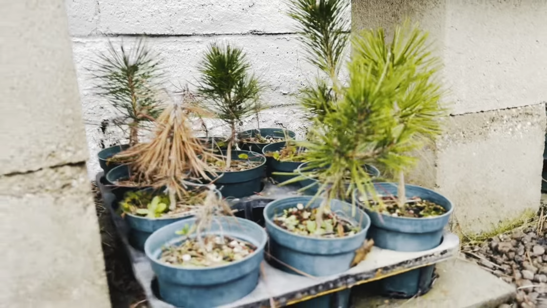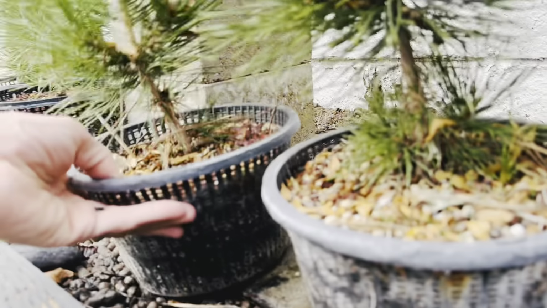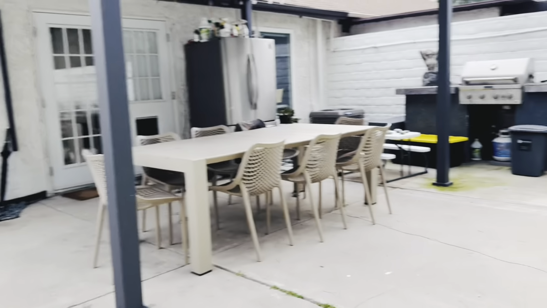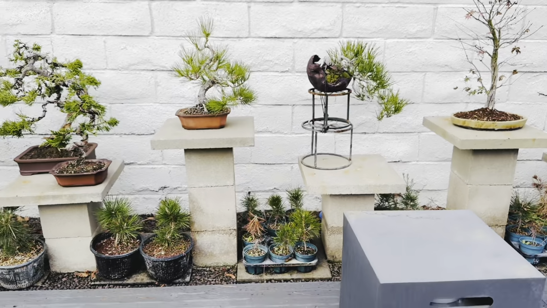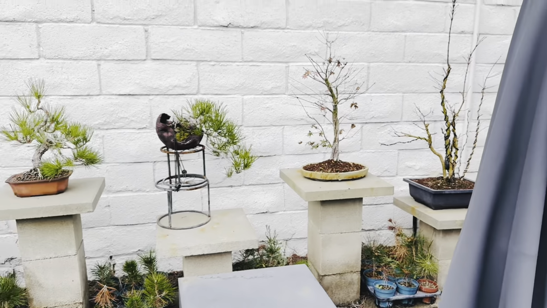We are done with the little baskets, and we're off with the pond baskets. So I'll be repotting all those little guys into pond baskets.